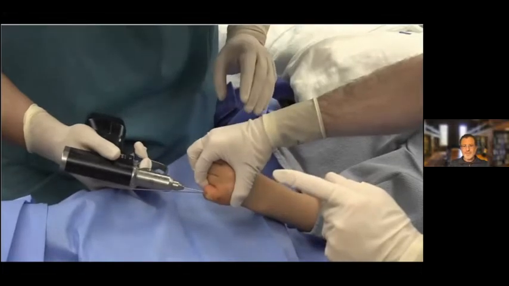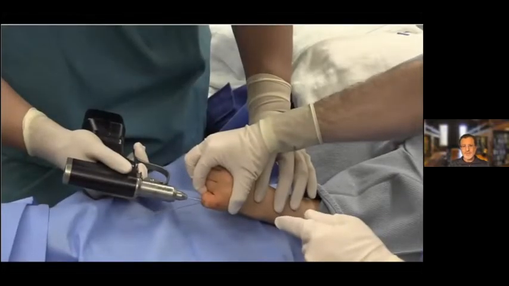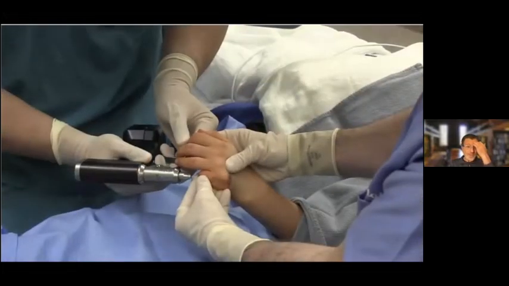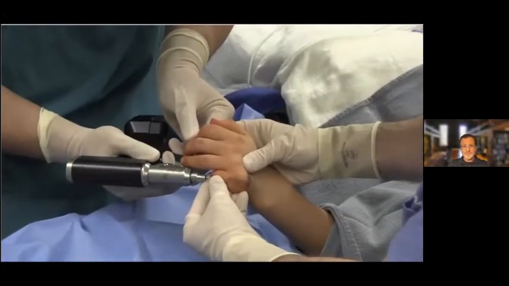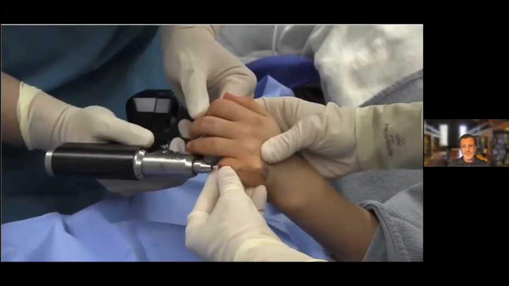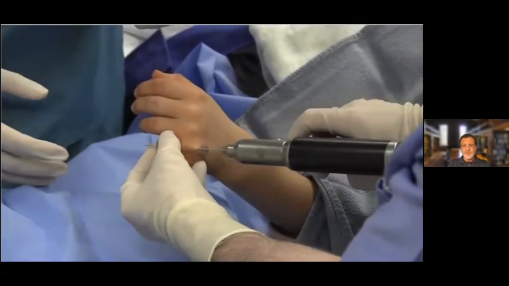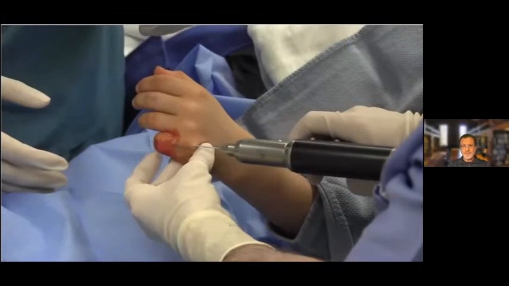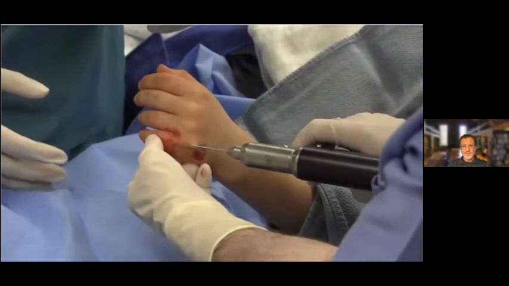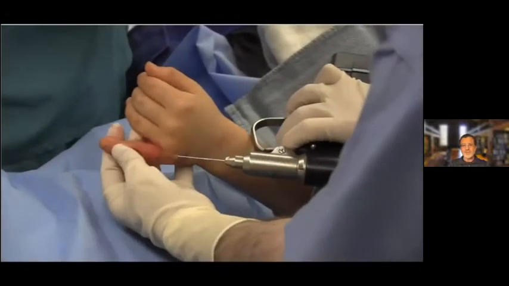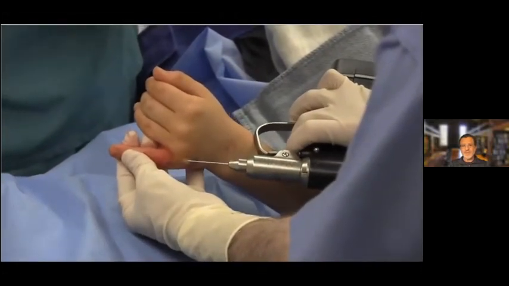The pin is placed retrograde. We confirm to make sure it's in the right starting point, and you can see I'm using a semi-sterile technique. The pin comes out the back. You can do this by yourself, but it's always easier to have a helper, in this case, our fellow. And then you extend it, check the x-ray again, and you can see that you have a nice reduction. And you drive the pin forward, out the distal end of the finger.